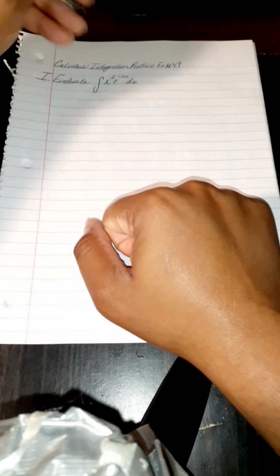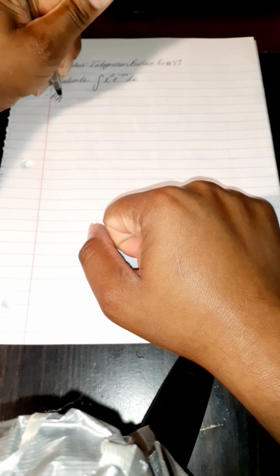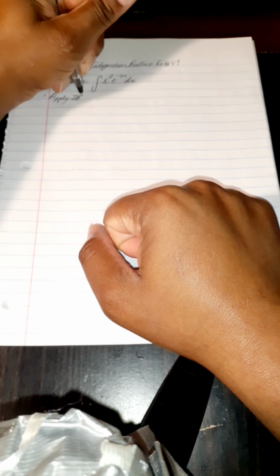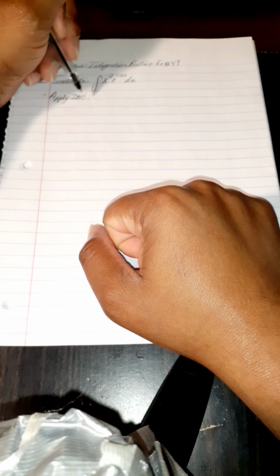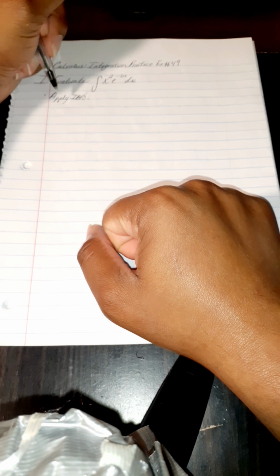So we have a product of two different functions here. So we're going to have to apply integration by parts. And if you notice, we're going to have to apply integration by parts twice. We can easily tell that because we have x squared times e to the negative 6x dx. So once I apply integration by parts the first time, it's just going to drop the power of the x down to 1, and we're going to have to do it again.